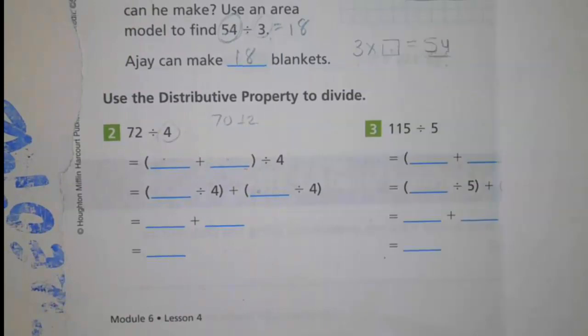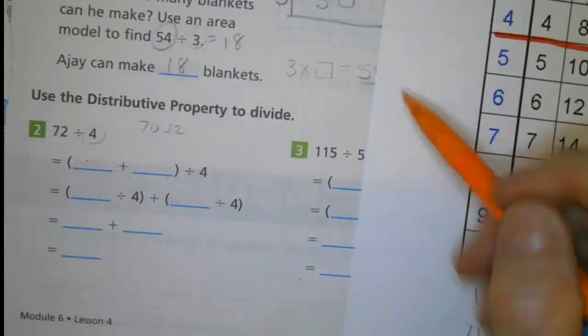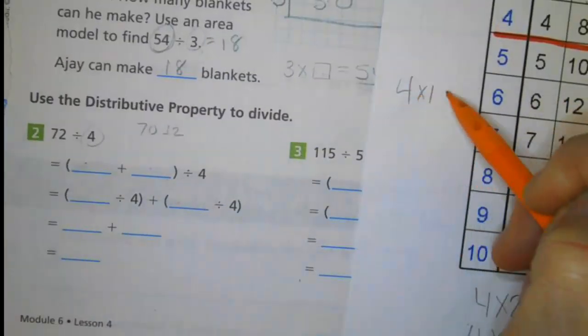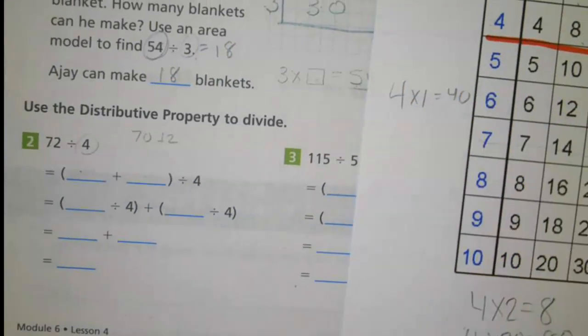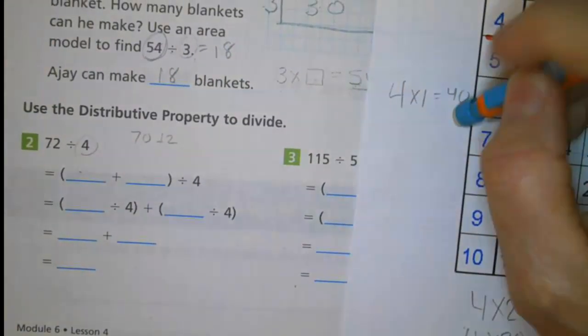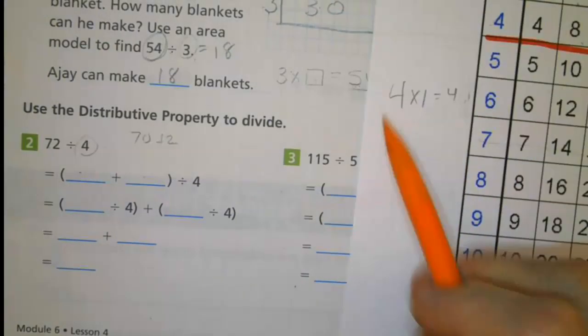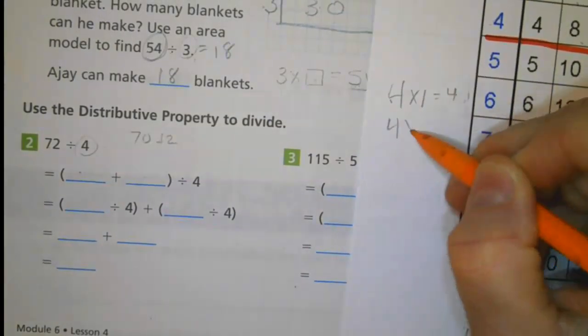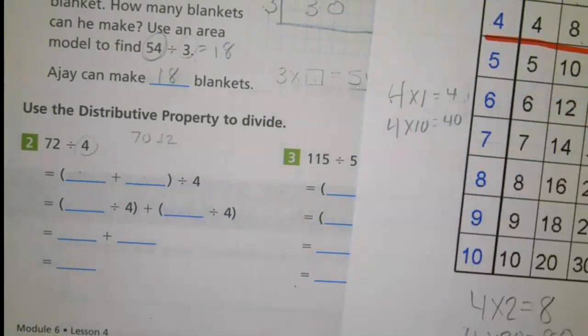I know that 4 times 1 equals 40. Excuse me, I'm lying to you. 4 times 1 is 4, but 4 times 10 equals 40. You see, I'm using that pattern of 0. And 40 is close to 72 without going over. If I did 4 times 20, that would be 80, so that's too big.